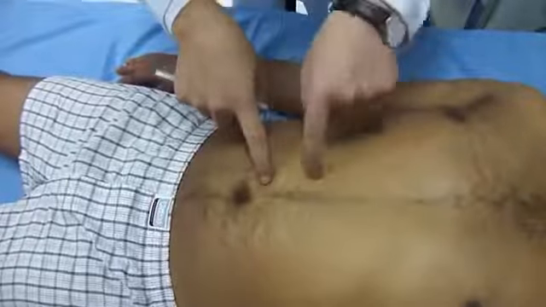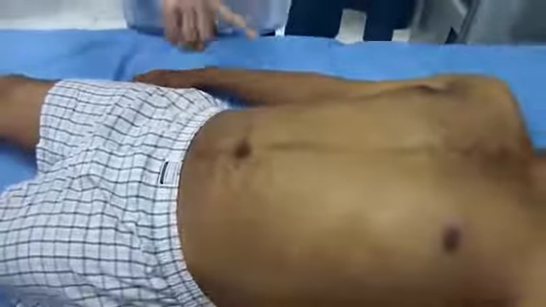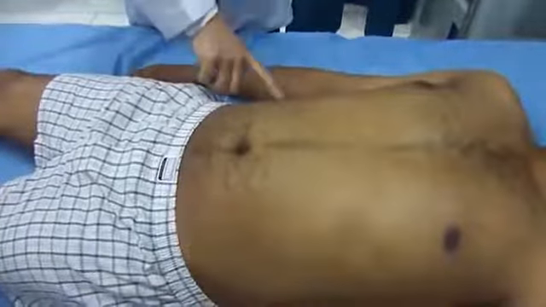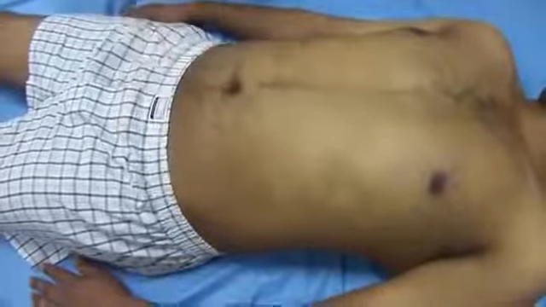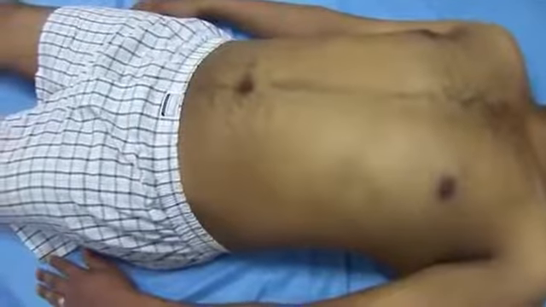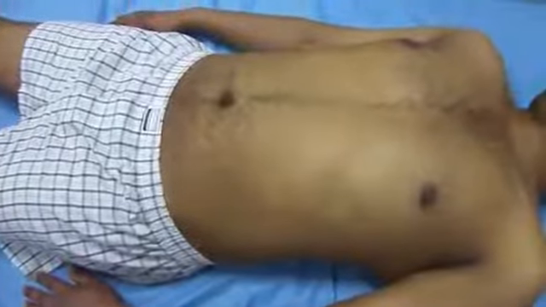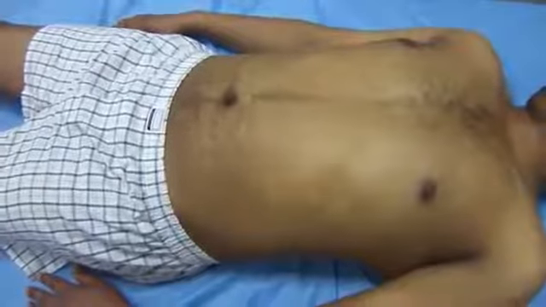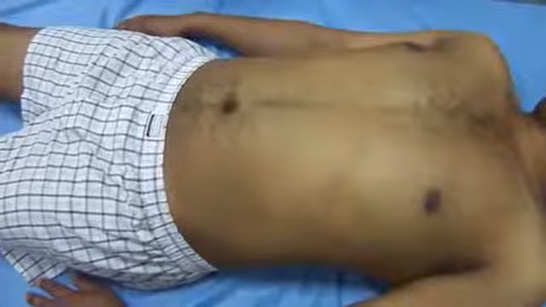Other than this abnormality, we have to look, as I said, at the umbilicus for discoloration, we call it Cullen sign, and at both flank areas for discoloration. If we have a bluish discoloration here, we call it Grey Turner sign, which also suggests the presence of retroperitoneal hemorrhage or hemorrhagic pancreatitis.